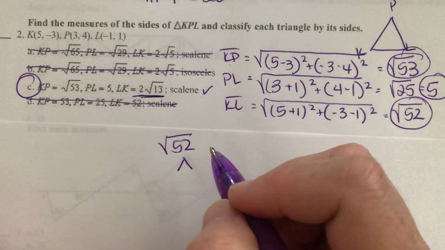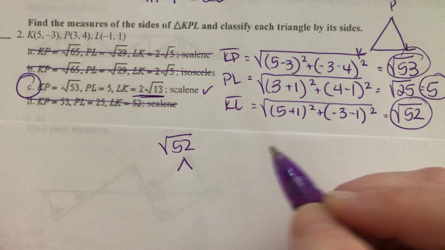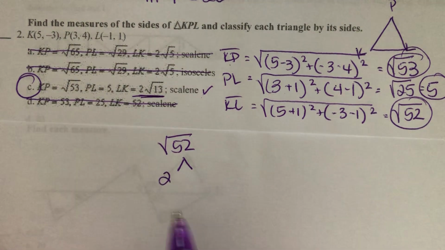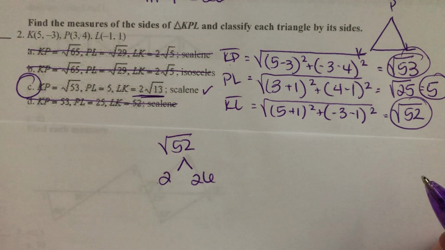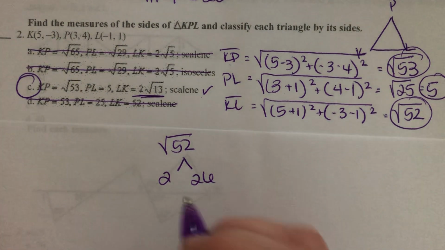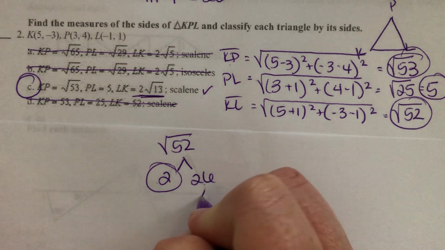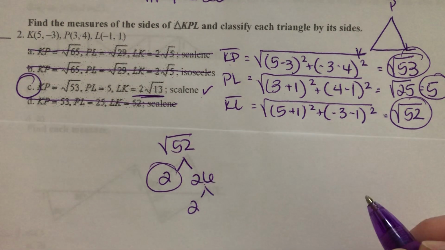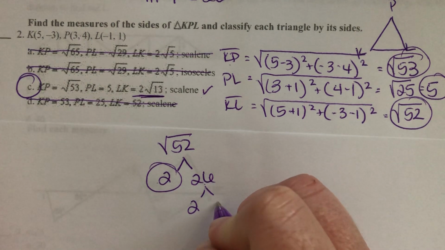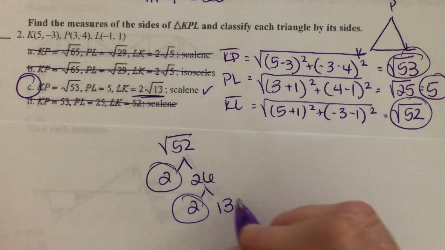So for me, my simple-minded brain, I always see an even number, so I know I can divide by 2. So 2 times what equals 52? 26. Can I factor the 2? No, I'm done. That's a dead end, so I'm going to circle it. Can I factor 26? Yes, I can. It's even, so I know I can multiply 2 times something to get that. 2 times what equals 26? 2 times 13. 2, we're at a dead end. 13, that's a prime number, we're at a dead end.